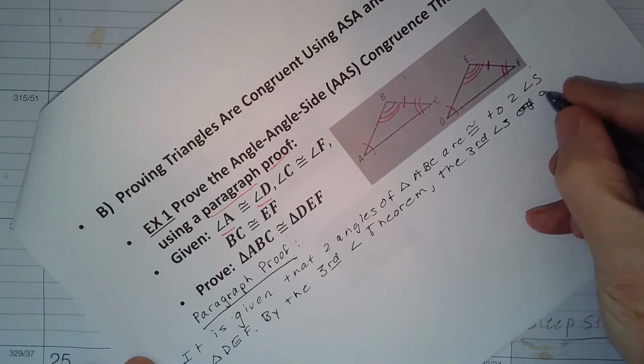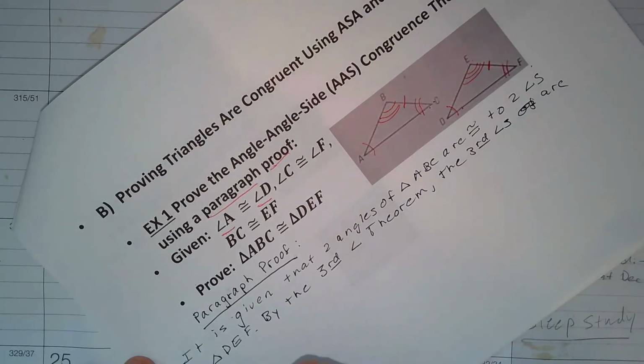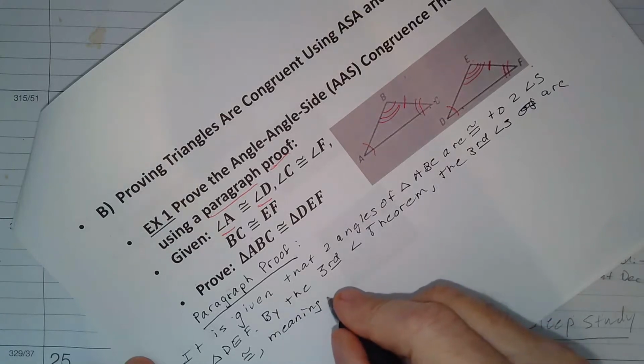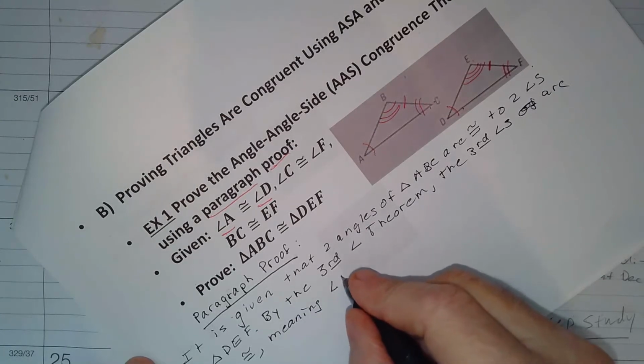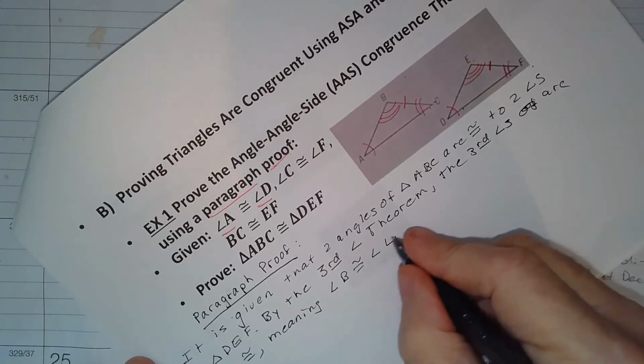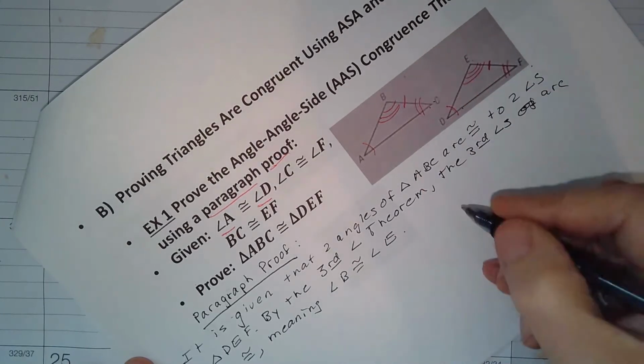That means angle B is congruent to angle E. B and E, we showed that.